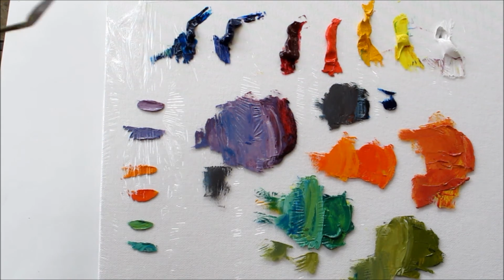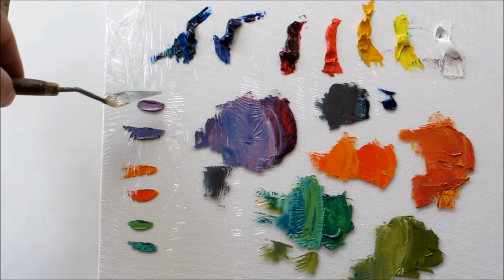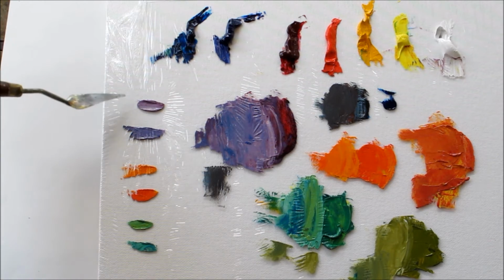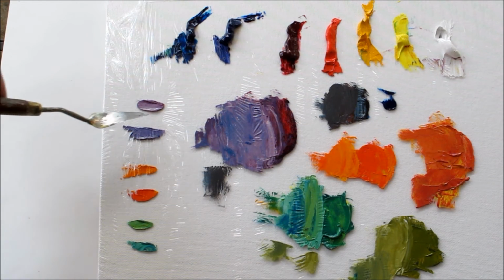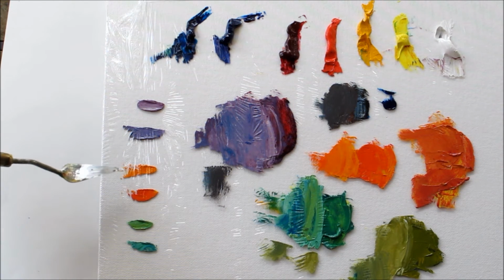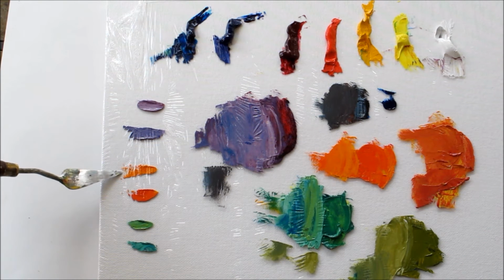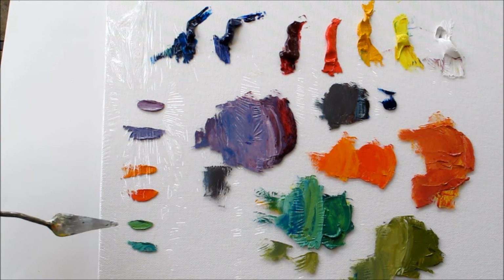And when I go down to my secondary colors, for my violets, my warm violets would be violets that are more red. My cool violets would be violets that are more blue. My oranges that lean more red are my warm oranges, and my oranges that lean more yellow are my cool oranges.